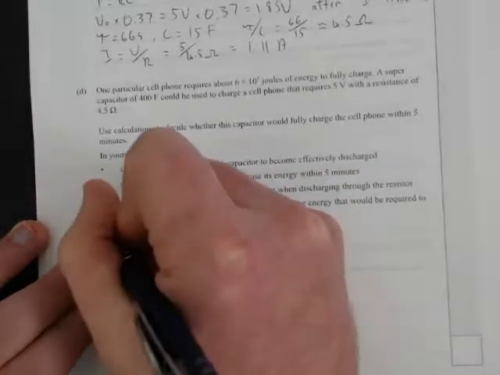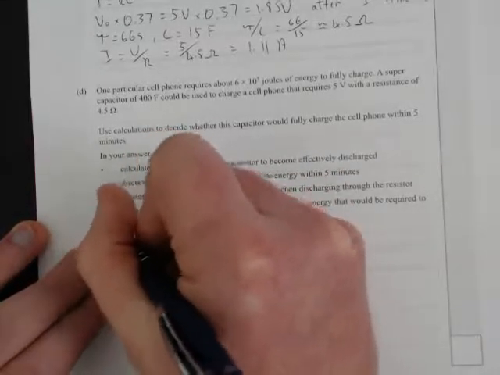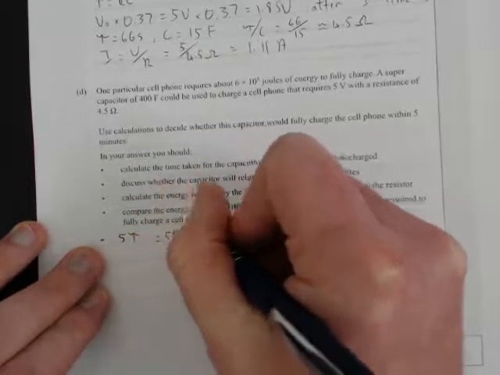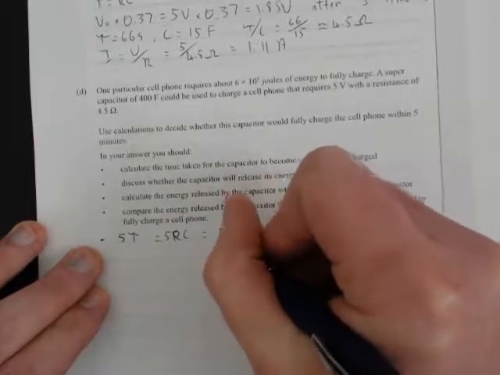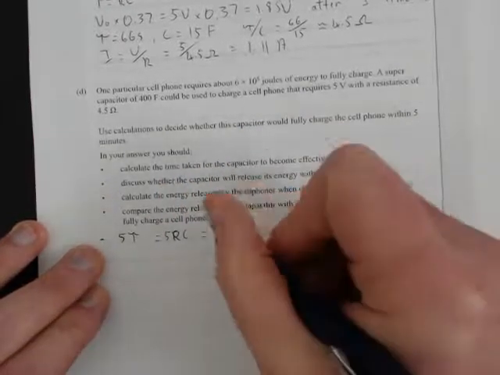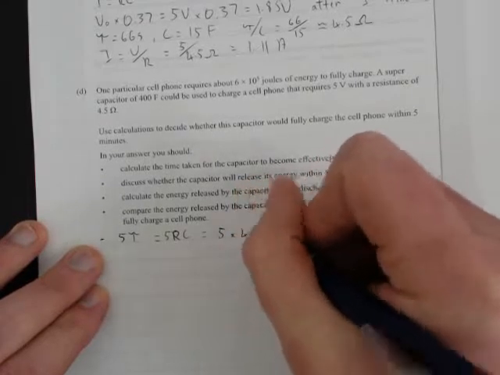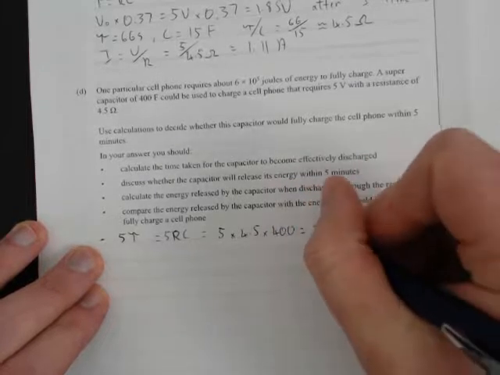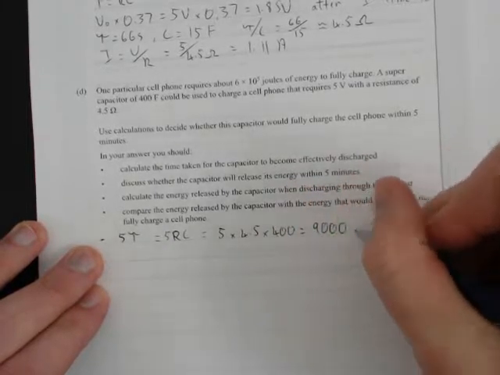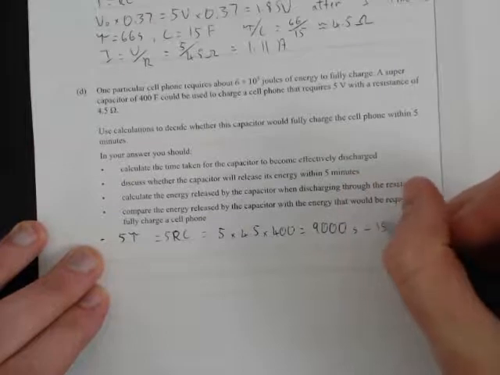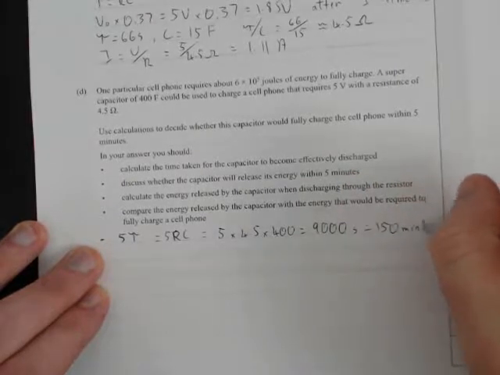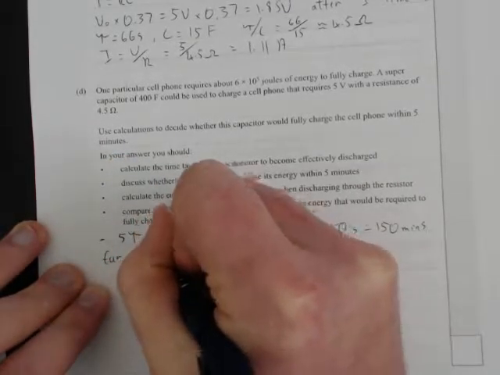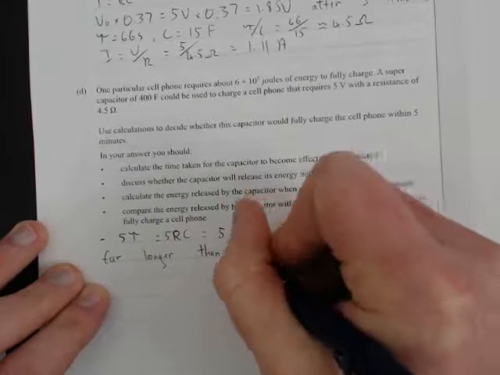So 5 time constants is equal to 5RC, which is equal to 5 times the resistance, still 4.5 ohms, times our capacitance of 400 farads, and that is equal to 9,000 seconds, which is also equal to 150 minutes, which is far longer than 5 minutes.